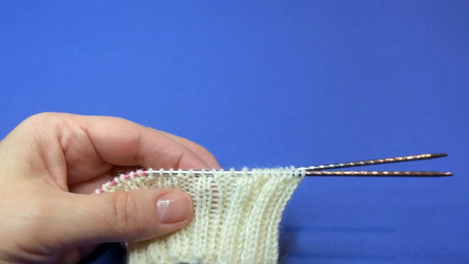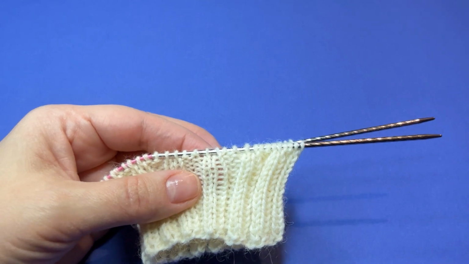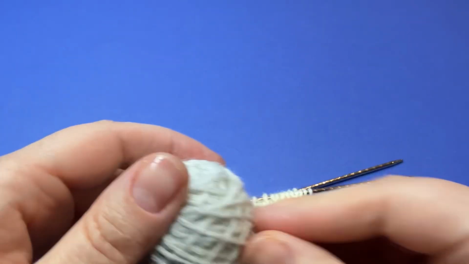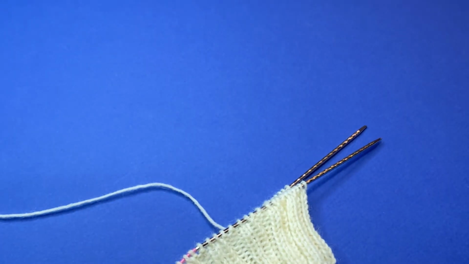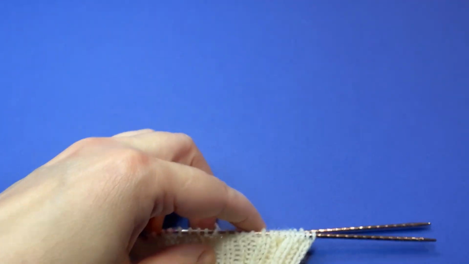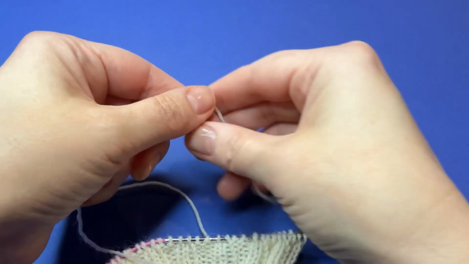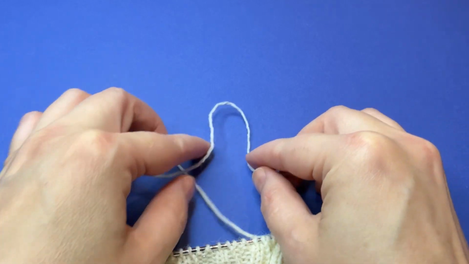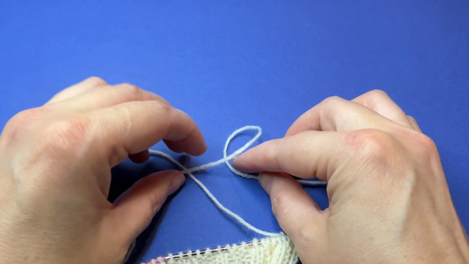Our yarn is always creating loops. Let me take a little bit of yarn to show you what I mean. If you look at the structure of your knitting fabric, you will see loops.